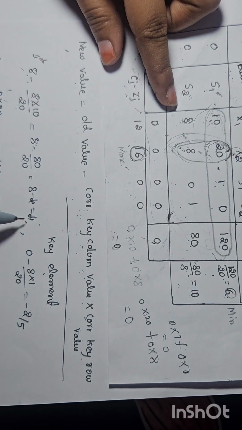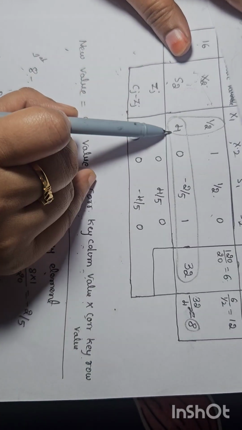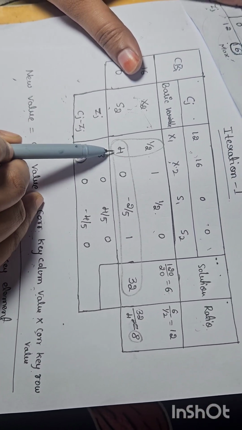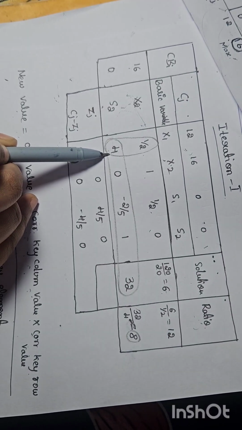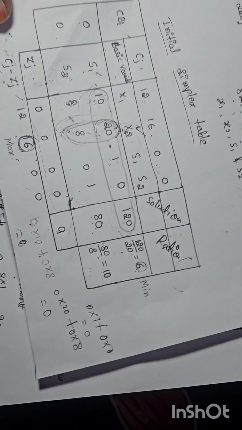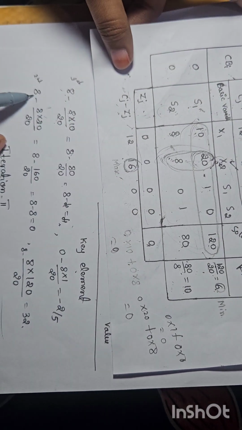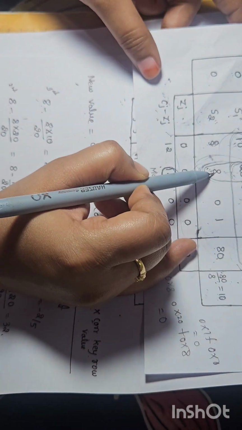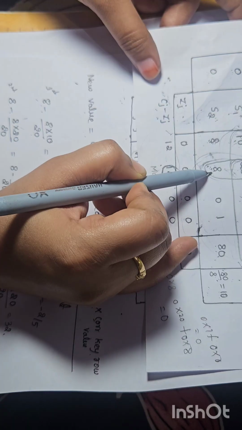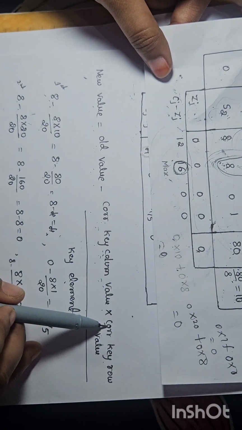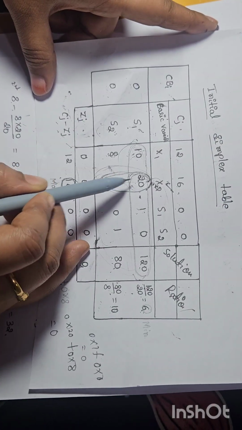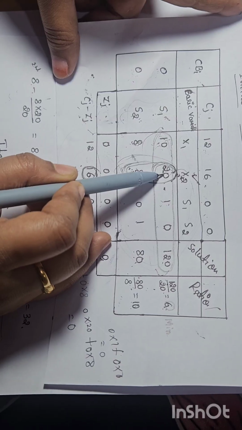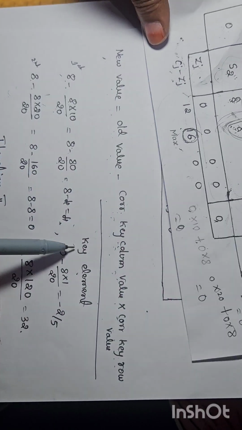After you get the value 4, you have to enter it in the first iteration. Next, the old value 8 minus the corresponding key column value, 8 only, into the corresponding key row value 20, the whole divided by the key element 20.